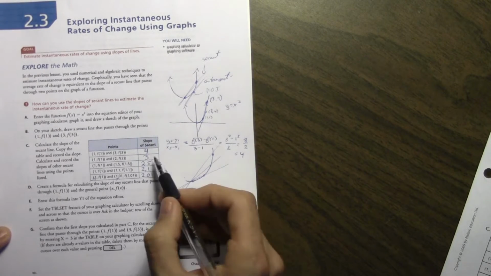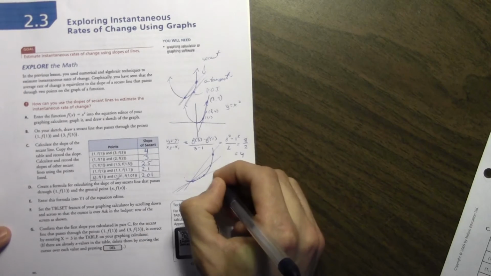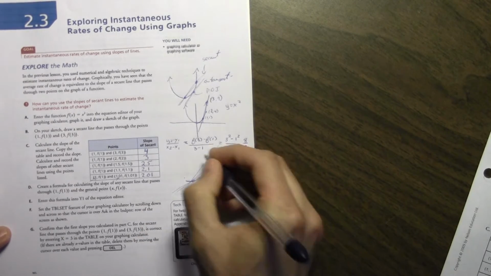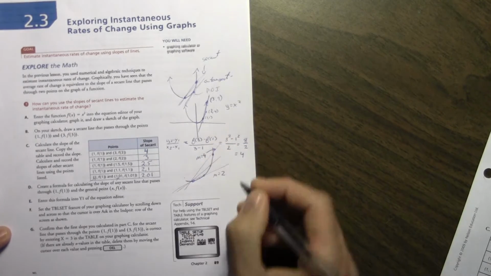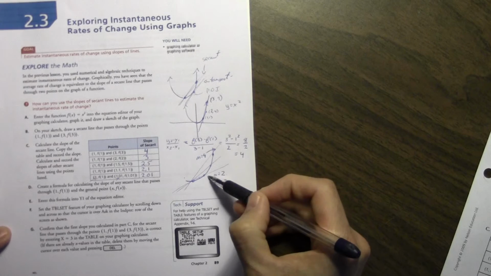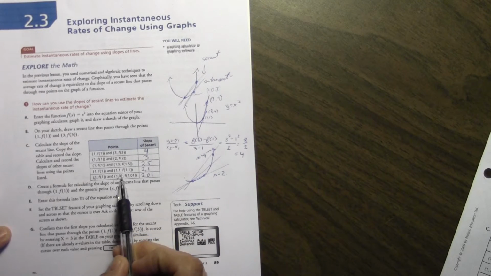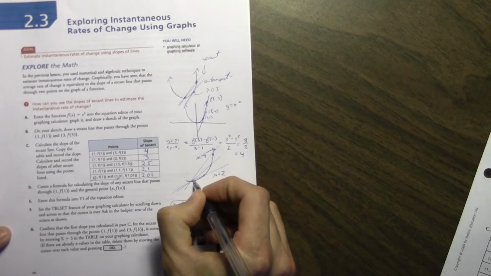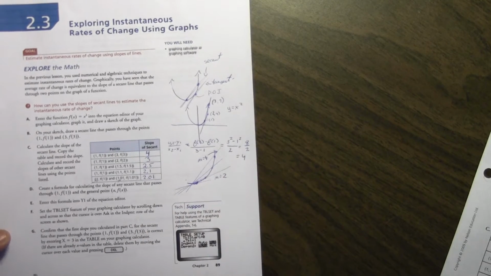Our slope is going down from 4, 3, 2.5 to 2, and we're approximating a slope of 2. The differences in x values are going from 3 to 1.5, 1.1, 1.01. So our last slope is really close, right? Any questions?